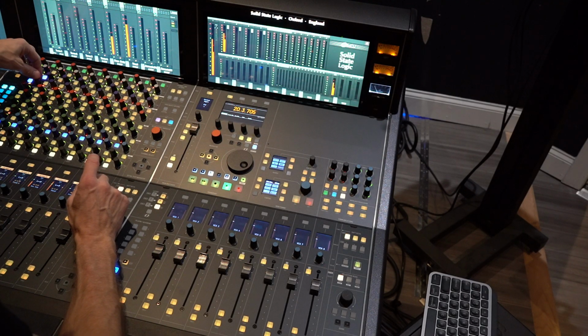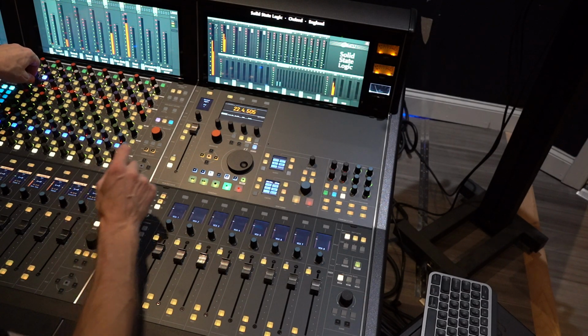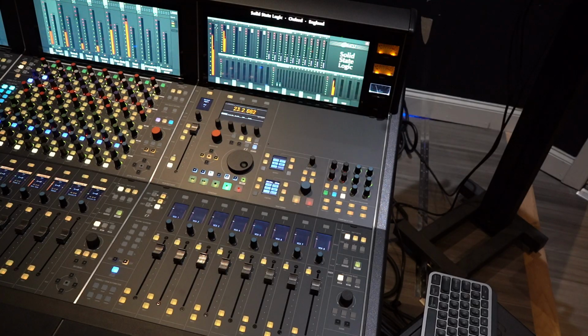You can see that basically those buses now have information. So purple is aux buses. If you remember from the channel area, purple was auxes.